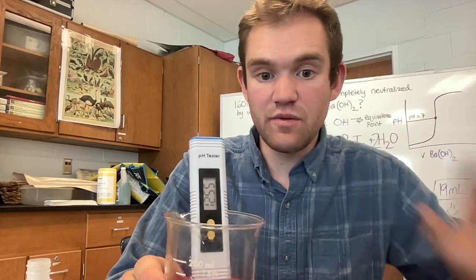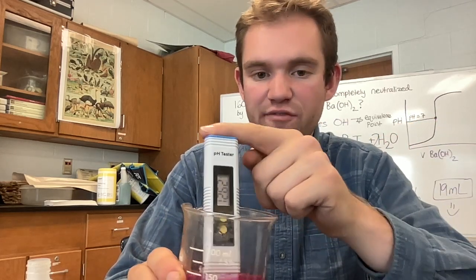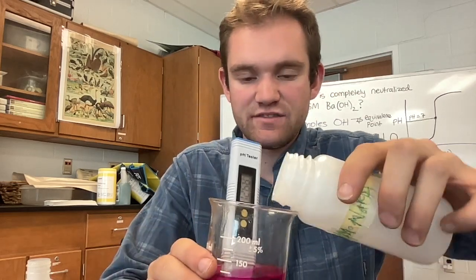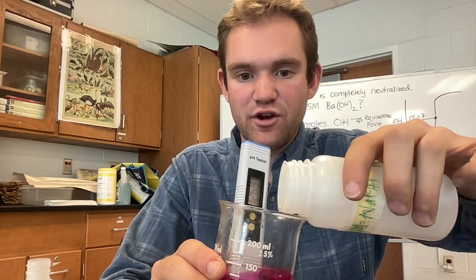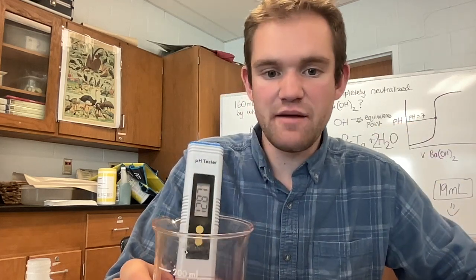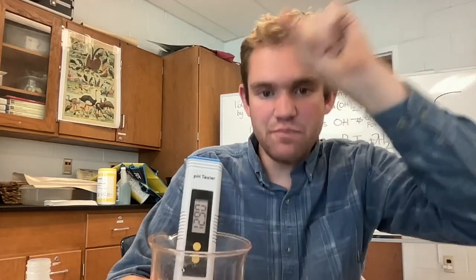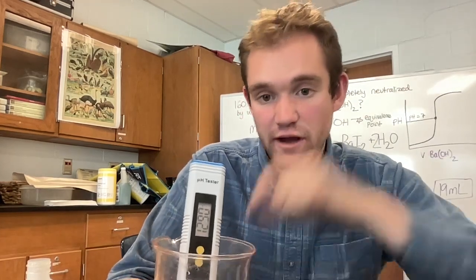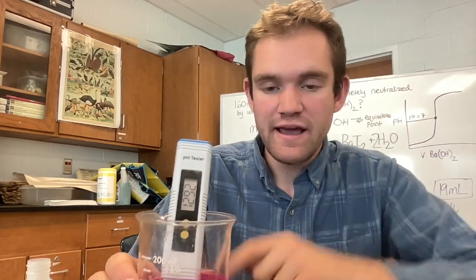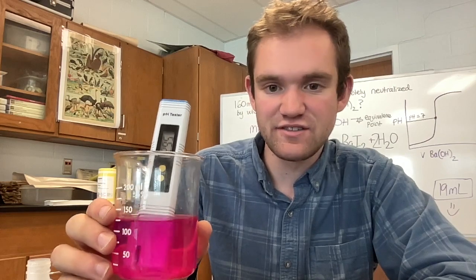And if I add a lot more, the pH goes up pretty significantly. We're at 12.55, 12.62, and eventually it's going to kind of flatten out right around 13, I believe. Yeah, it doesn't go up by that much anymore. So that big jump there, that's your equivalence point. In the middle of that big jump is your exact equivalence point, and right as this color changes is called the end point. So there's some titration stuff for you.